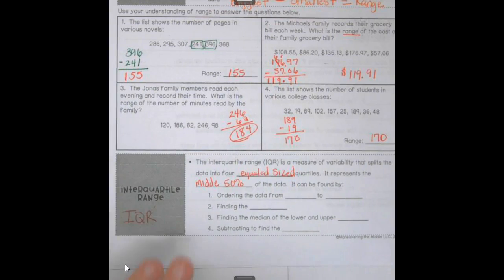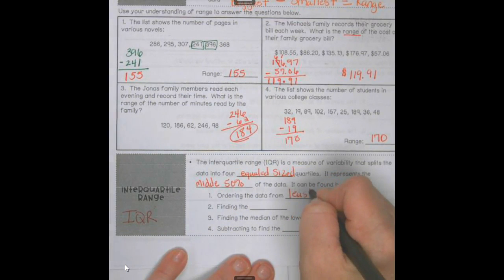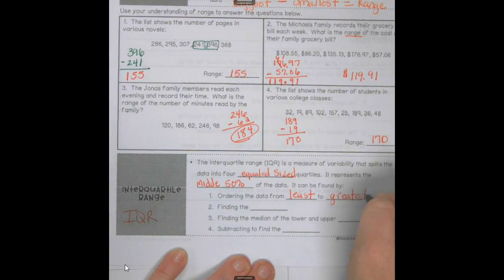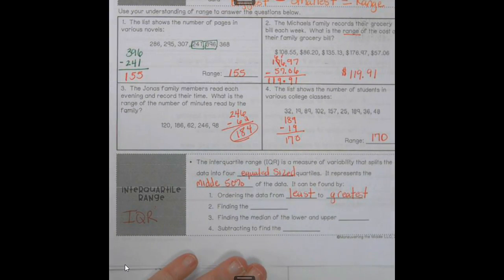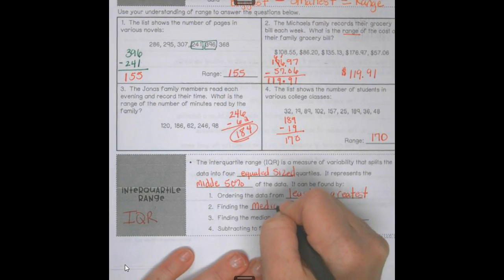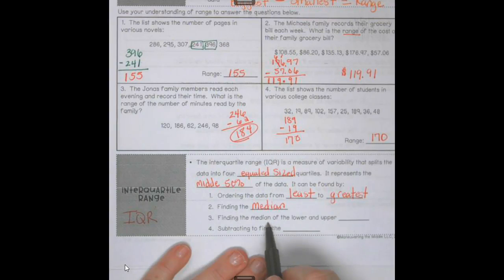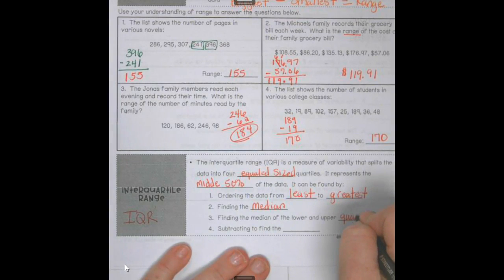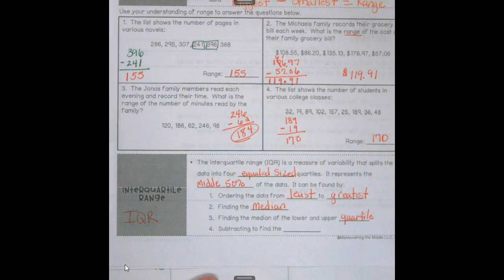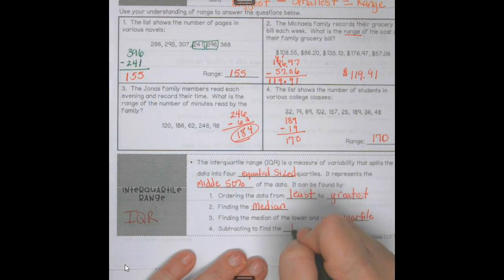So to find the interquartile range, you have to put them into 4 different groups. And then you take the middle 2 groups, and that is your interquartile range. So ordering the data from least to greatest is your first step. You did that when you were finding median. Then you find the median of the whole set of data. And then you find the median of the lower and upper quartile. And then you're going to subtract your upper and lower quartile to find the IQR.